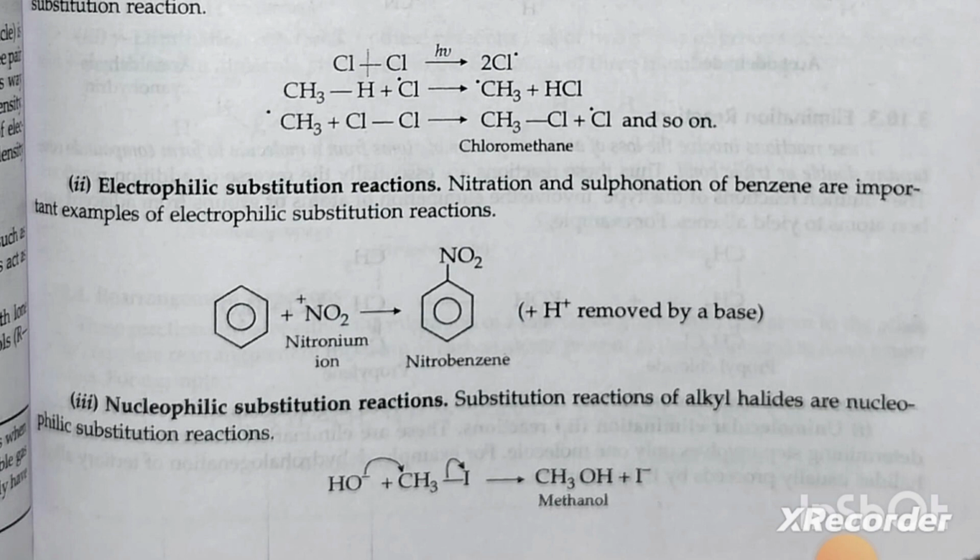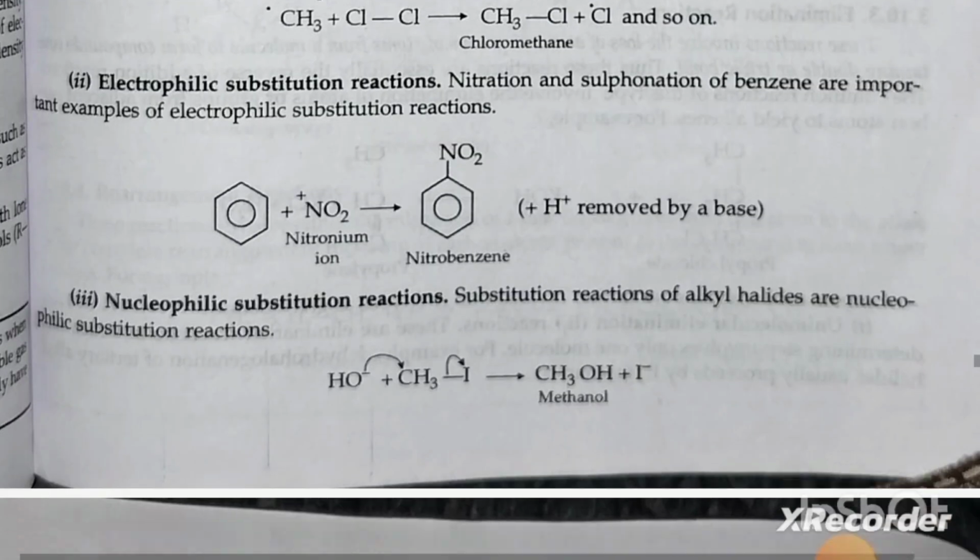Third, nucleophilic substitution reaction. Substitution reactions of alkyl halide are nucleophilic substitution reactions. OH negative plus CH3I gives rise to methanol plus I negative.